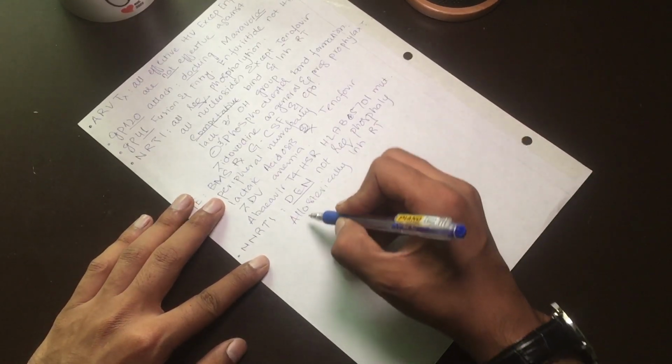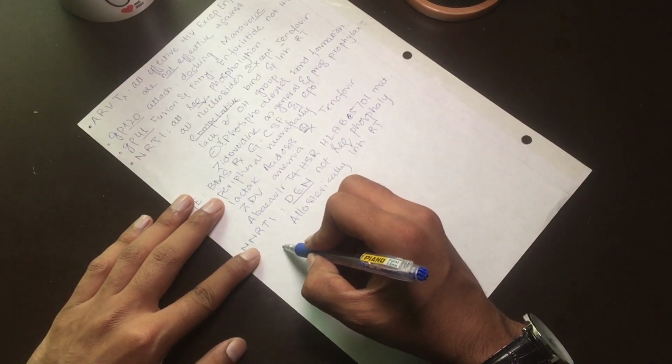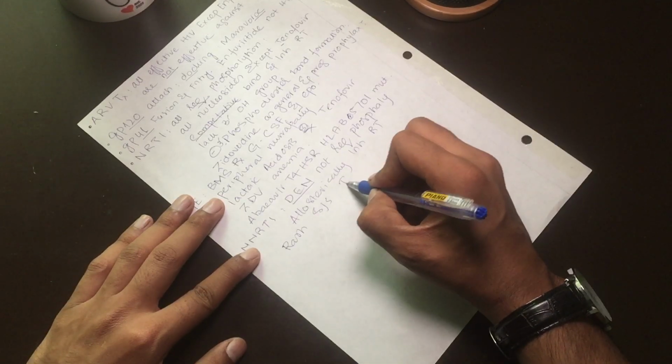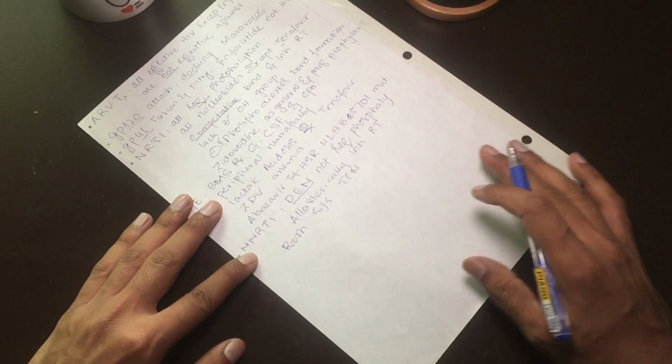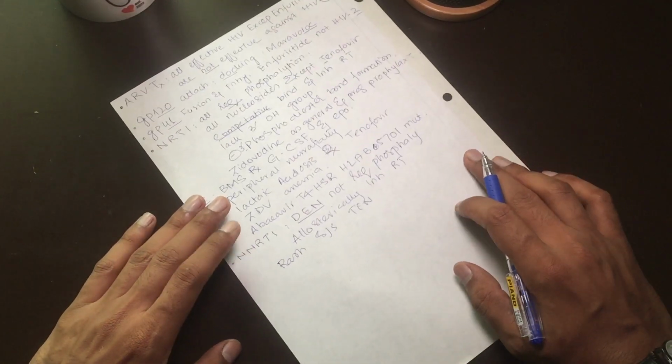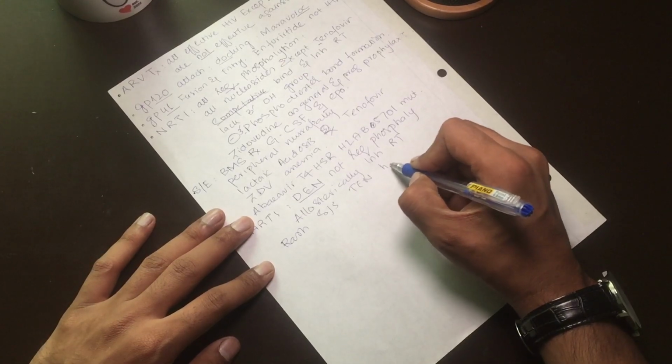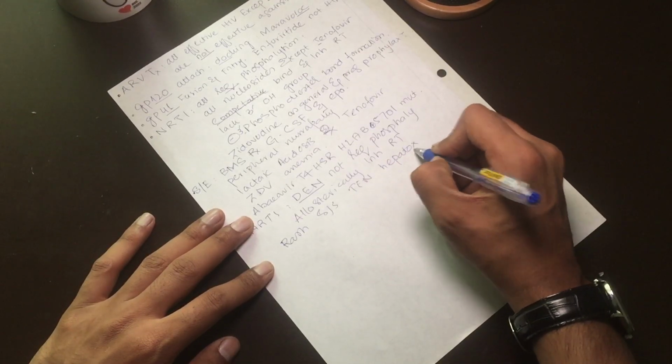its replication process. So the side effects are very much deadly: the rash, that is Stevens-Johnson syndrome, and also toxic epidermal necrolysis, and these drugs are also very much hepatotoxic.